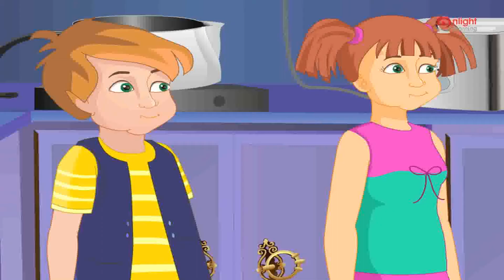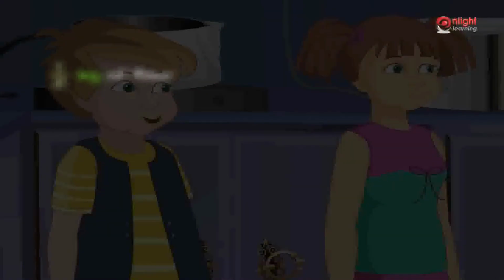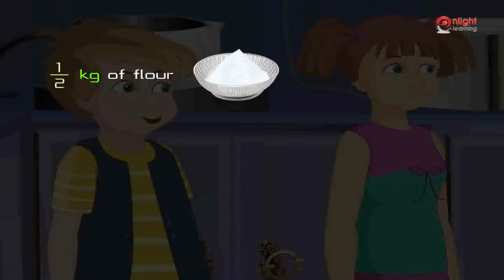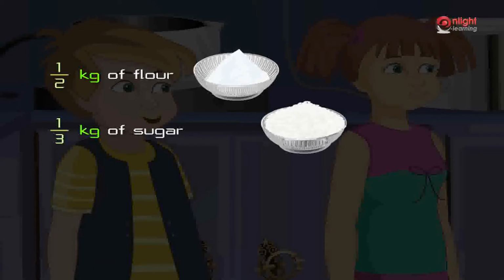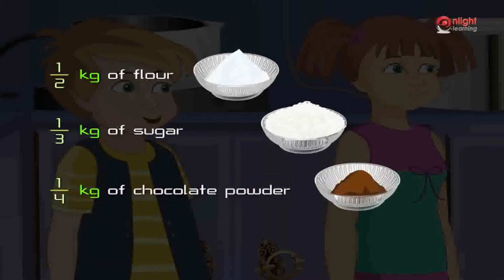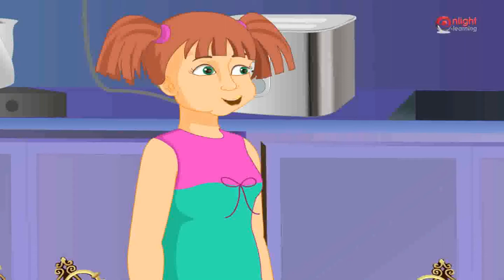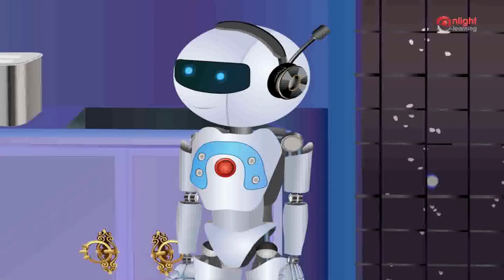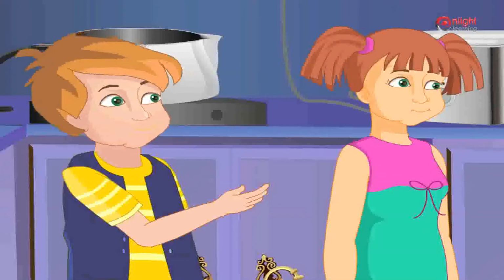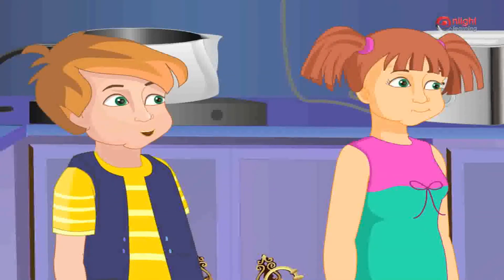Okay. First we need half kilogram of flour, and then we need 1/3 kilogram of sugar, 1/4 kilogram of chocolate powder. I will mix all the ingredients. So, we're not going to class today. No, can't you see that we are busy making cake?